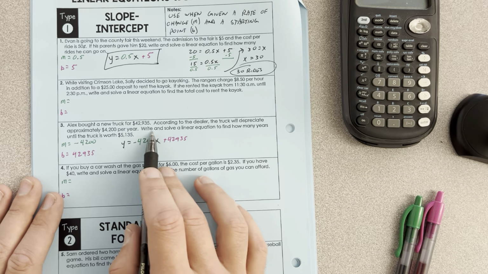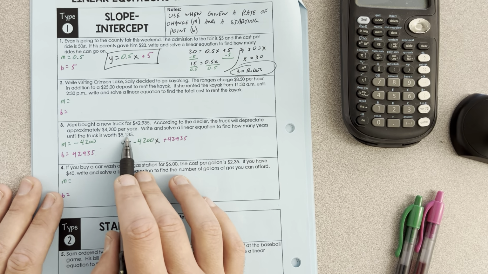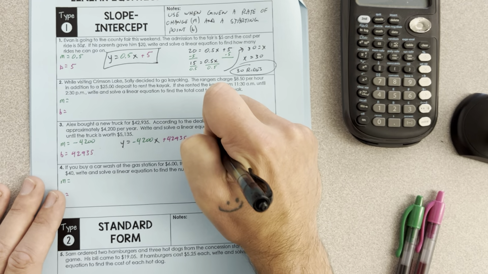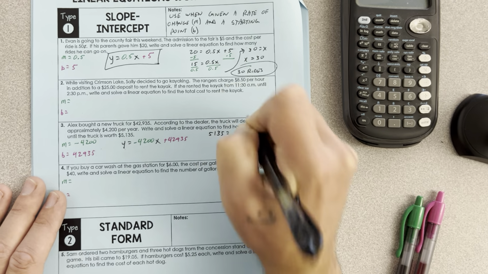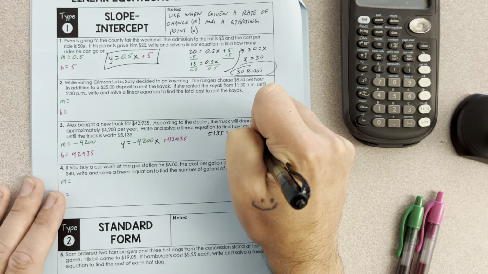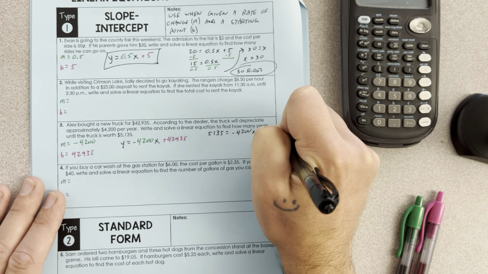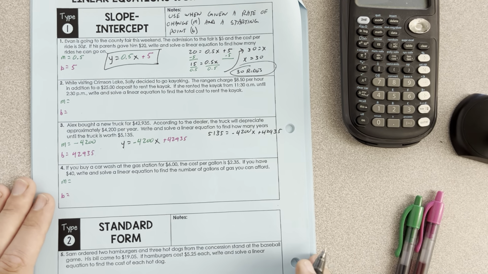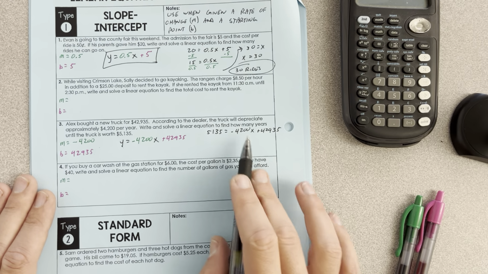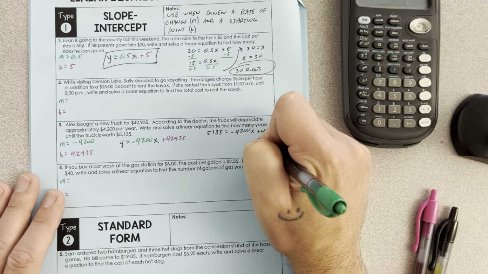The question asks us, write and solve a linear equation to find out how many years until the truck is worth $5,135. Okay, so that's the total value, $5,135. That's our y, and then we're using the rest of our mx plus b: negative 4,200x plus 42,935. Okay, 2 steps. We're going to subtract this mess from both sides. We'll divide both sides by 4,200, and we'll cross our fingers real hard that we get a nice whole number here.